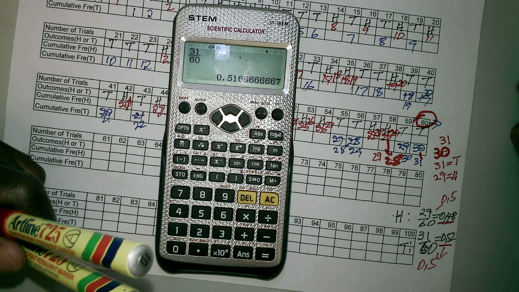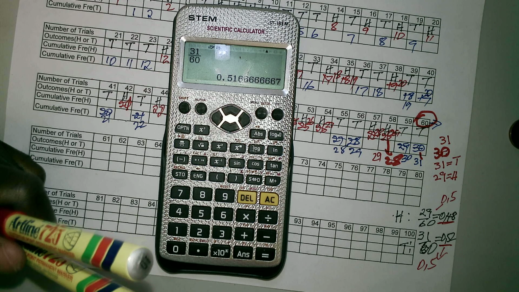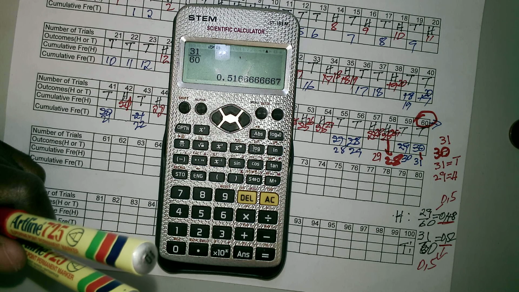So we are trying to compare with the theoretical part of probability, the chance of getting a head. In theory, it is 0.5. In practice, it's close to 0.5.